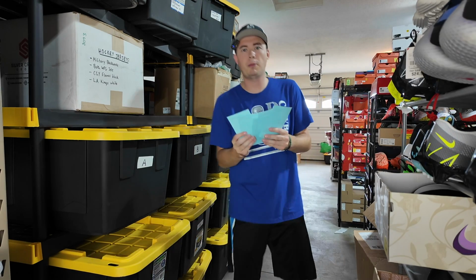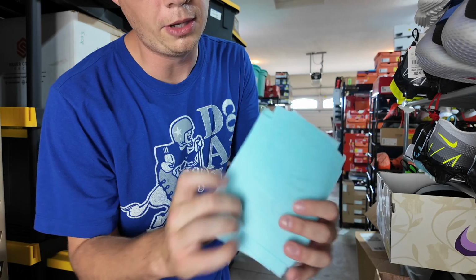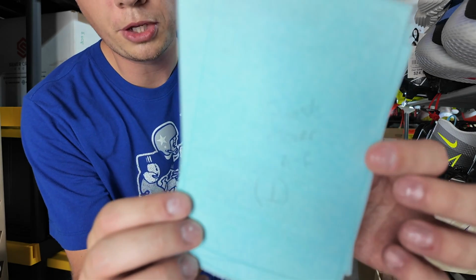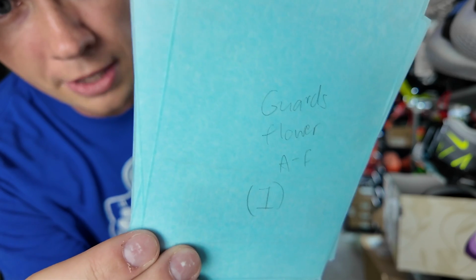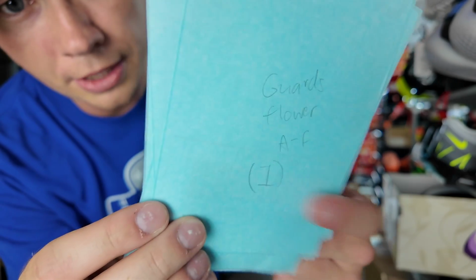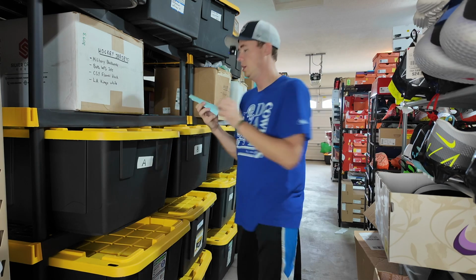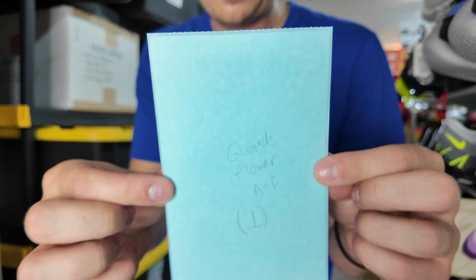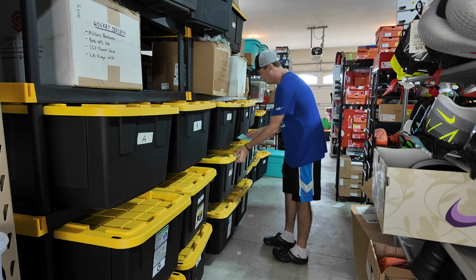And also I print my labels ahead of time, which makes it really easy because I can just write on the back exactly which one I'm looking for. See if I can get that to focus in. I can write on the back which one I'm looking for, and then you can see I've got the custom SKU there. So let's do that one right now. So we got Guardians Flower A-frame, and it's in tub I. Tub I is right here.